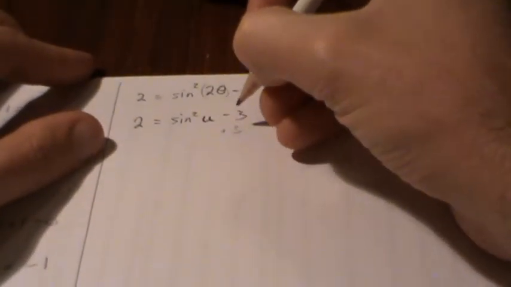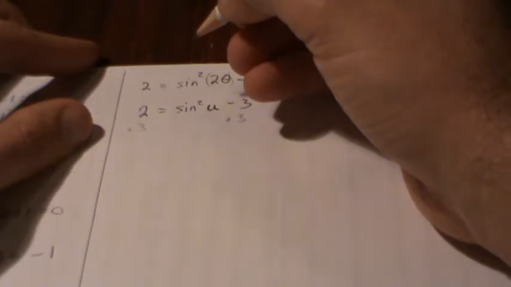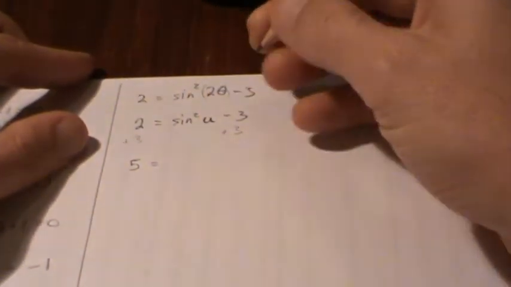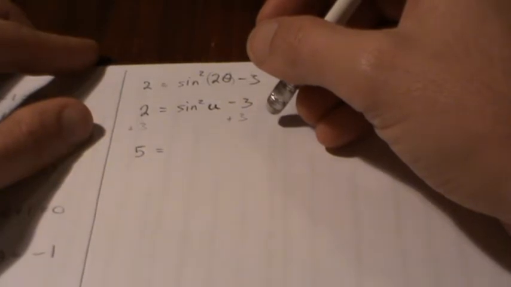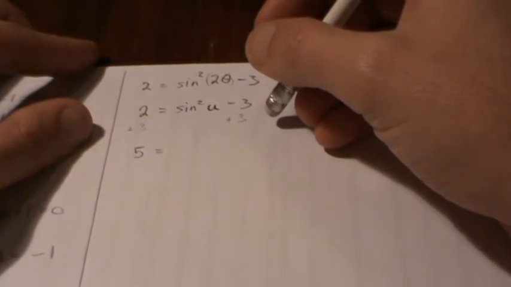Let's begin. Let's add 3 to this side, and I'll get a 5. Wait, this doesn't seem like it's going to work out very well.